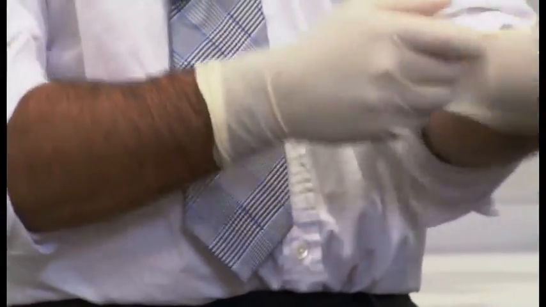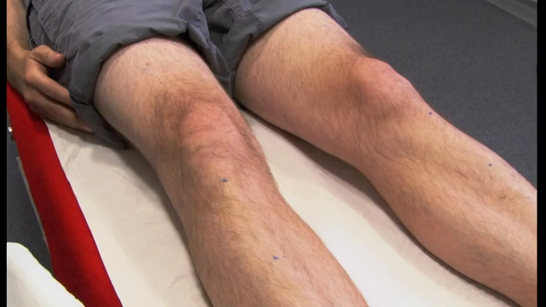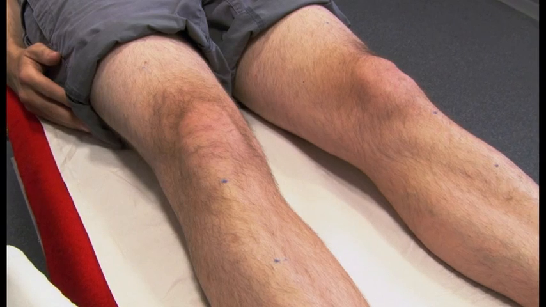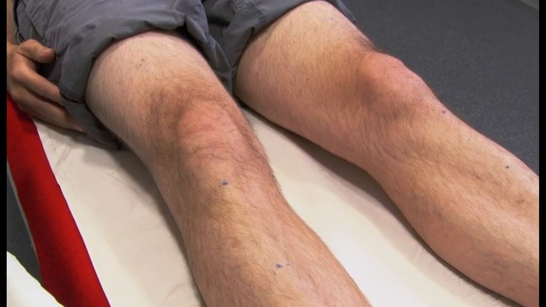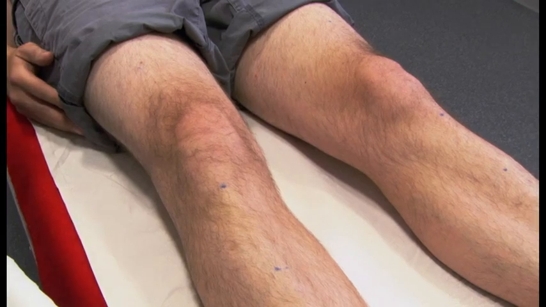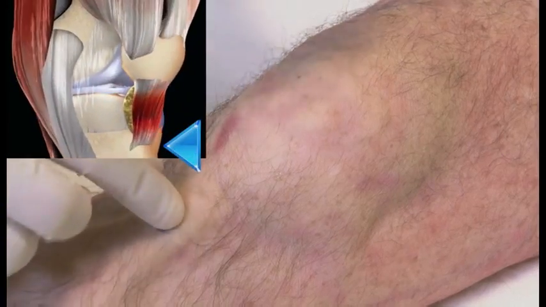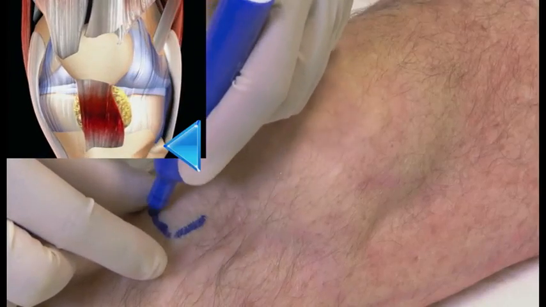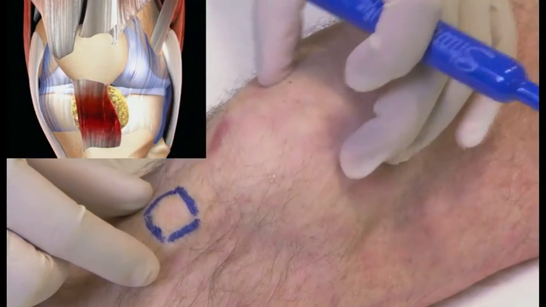In order to inject the knee, one must first be familiar with the surface anatomy of the knee. This ensures the needle is inserted in the correct position into the knee joint and causes minimum discomfort to the patient. So I mark the tibial tuberosity as a starting point. I then palpate the patella.